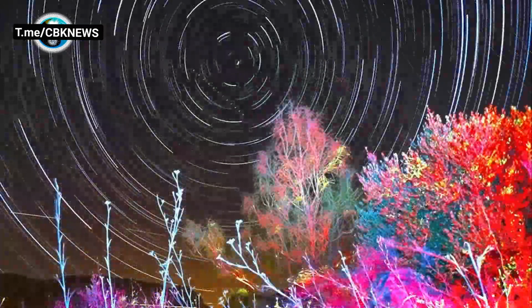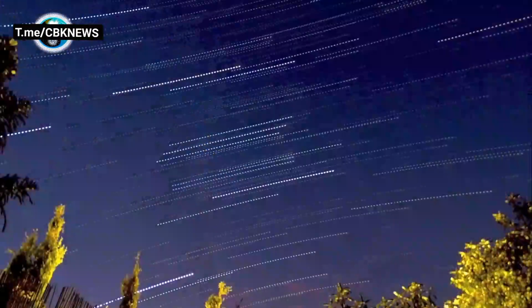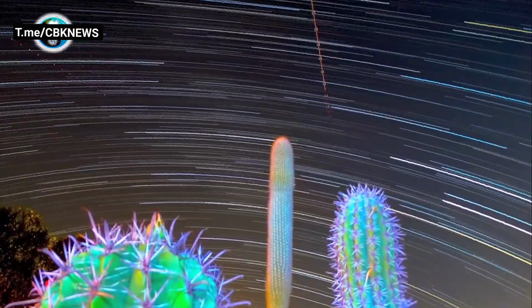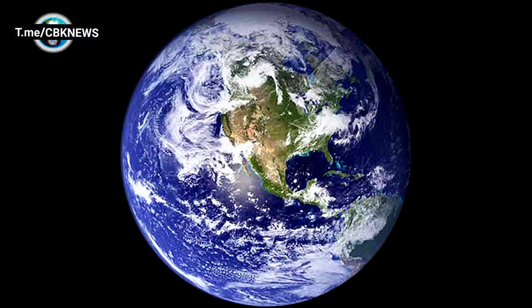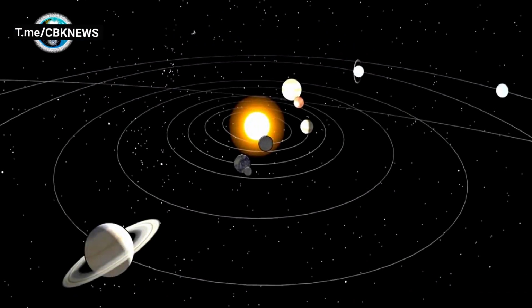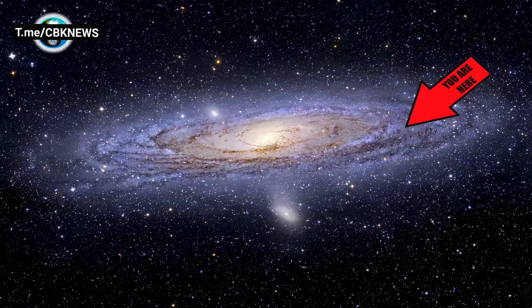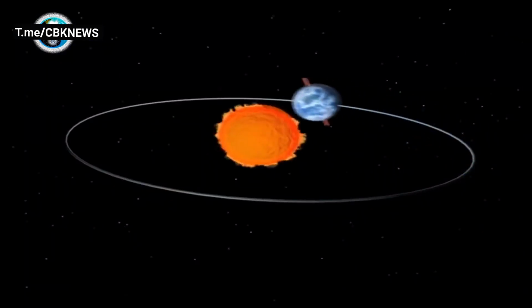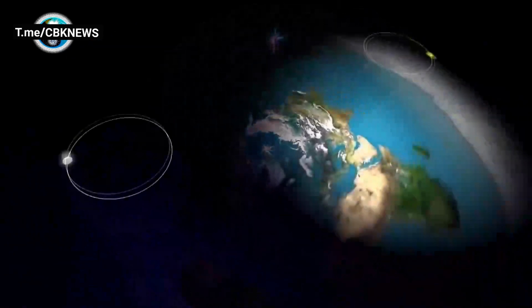You only see them make these perfect circles. That tells me that it's the stars that are moving, not the Earth. The Copernicus principle, the one that we live by, is that we're insignificant, we mean nothing, we're a speck in the universe. That's the heliocentric model, that we go around the sun.